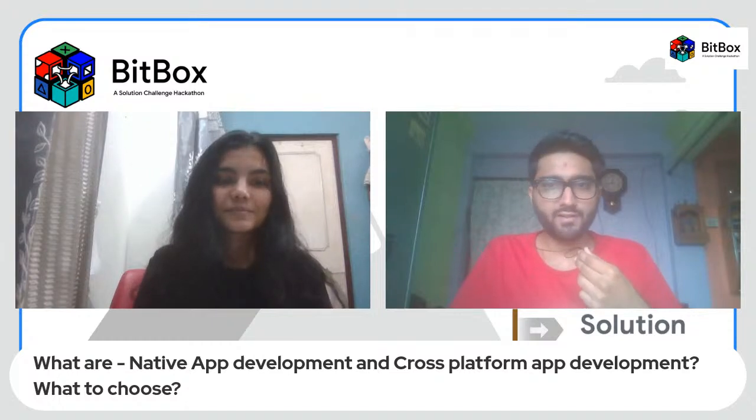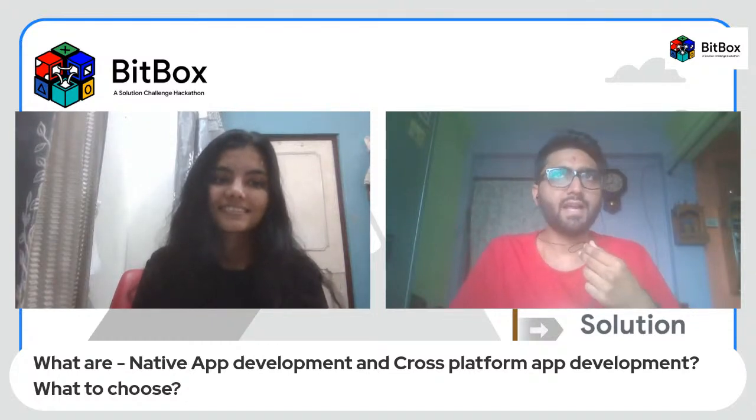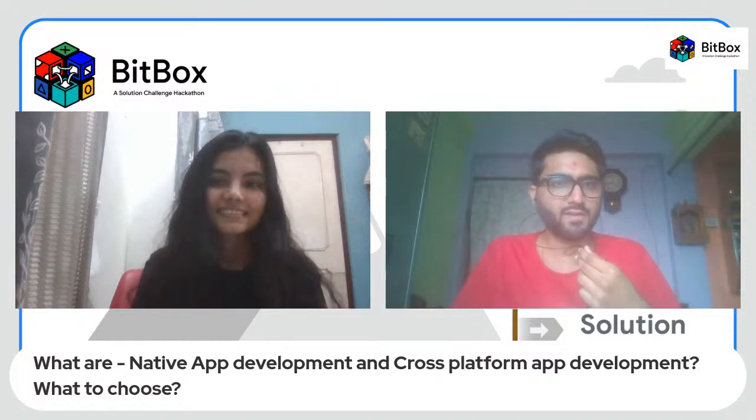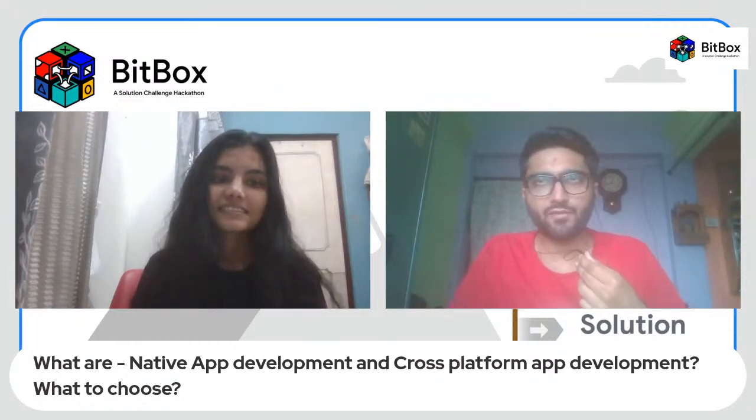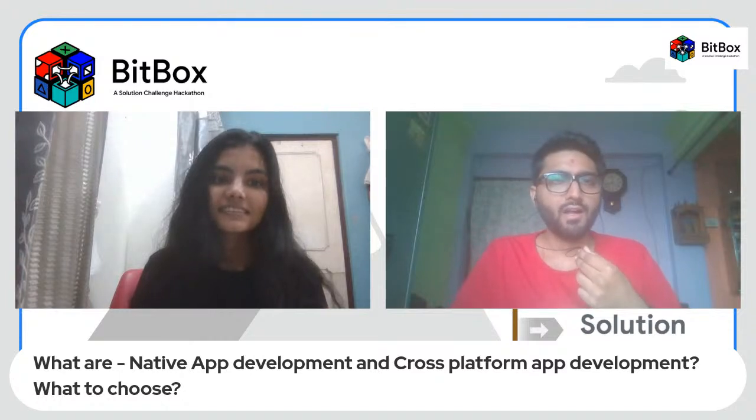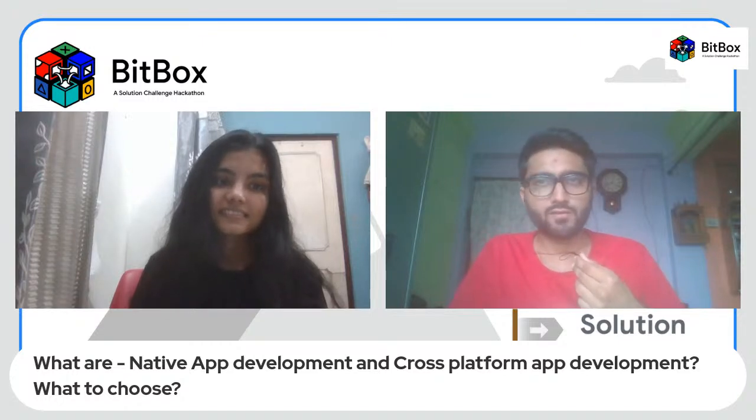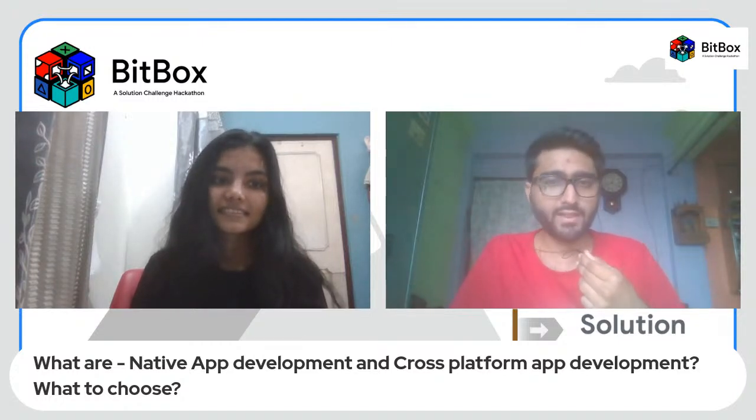Definitely Flutter is a really good framework for building applications, and the language you use for it is Dart. I have used Dart to build a few applications, and I feel it is more like Java, so you won't feel much difficulty while learning. So Flutter is a good thing for cross-platform app development, and the community is also very helpful.